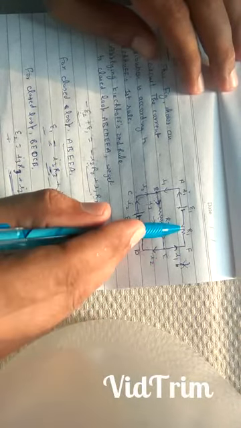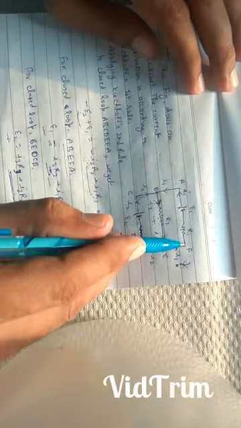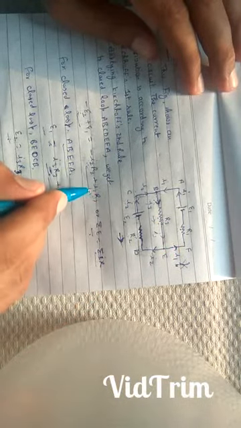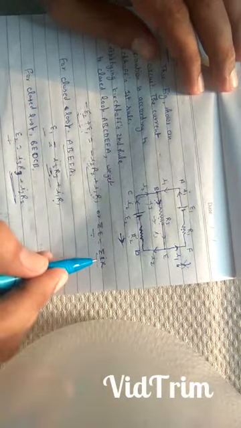Second, here the resistance is R1. The current is in the same direction along which the path is traversed. Therefore the product of current and resistance will be taken as positive, therefore plus I1 R1. This is summation E and this is summation IR.